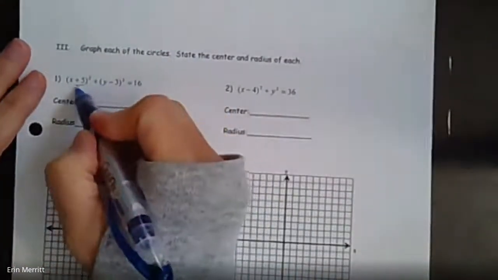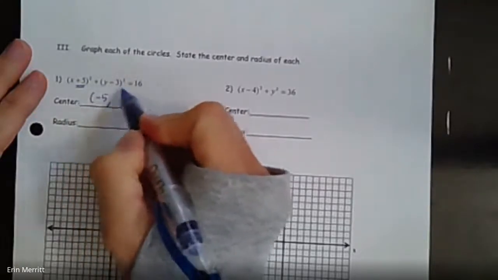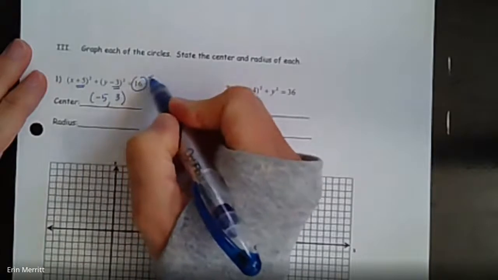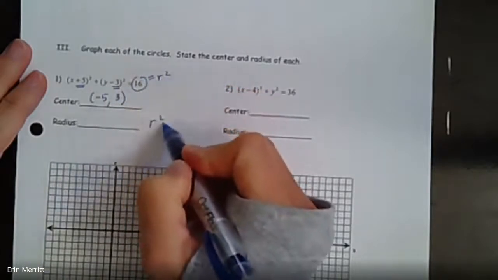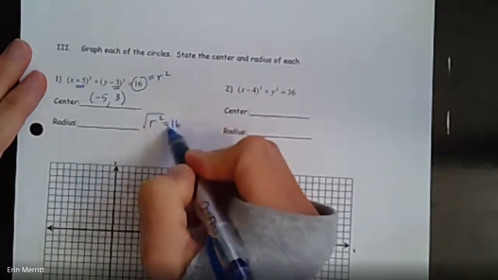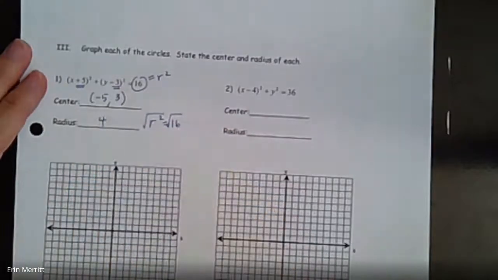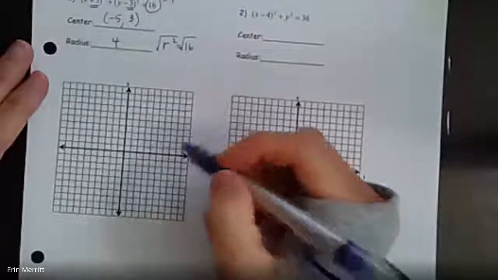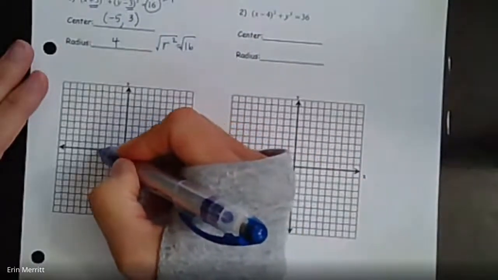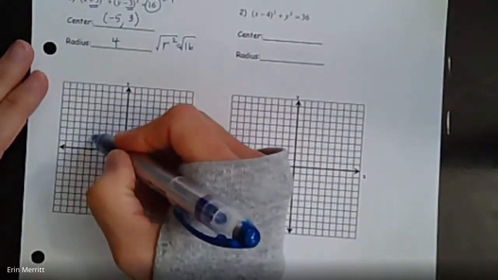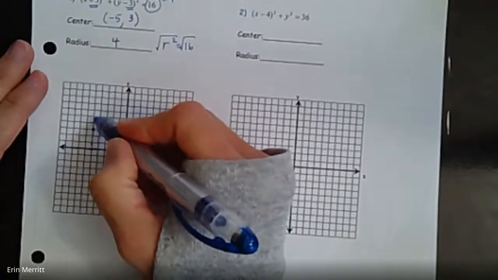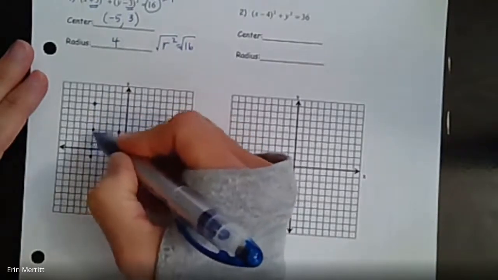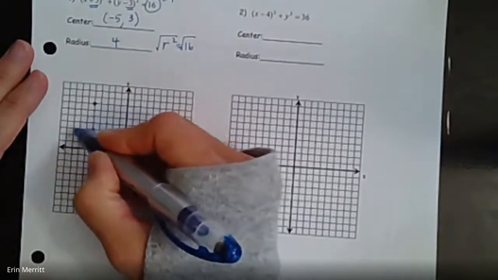So switch the sign. So that means it's going to be negative 5. Switch the sign. That's positive 3. And then this piece of it is the r squared. So if r squared is 16, take the square root. The radius is 4. So that when you would plot the circle, you would see the center point plotted first. So negative 5 and then up 3. And then you'd go up 1, 2, 3, 4. You'd go to the right 4. You'd go down 4. And you'd go left 4. 1, 2, 3. There we go.